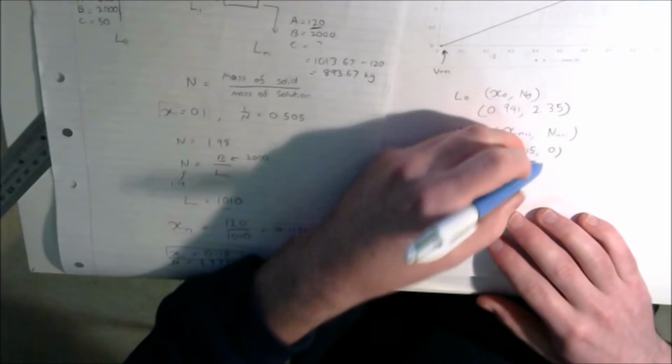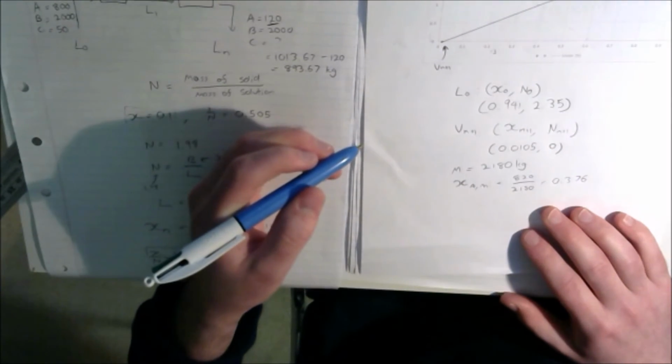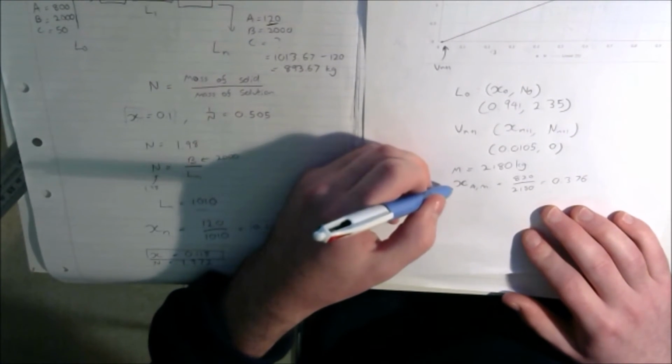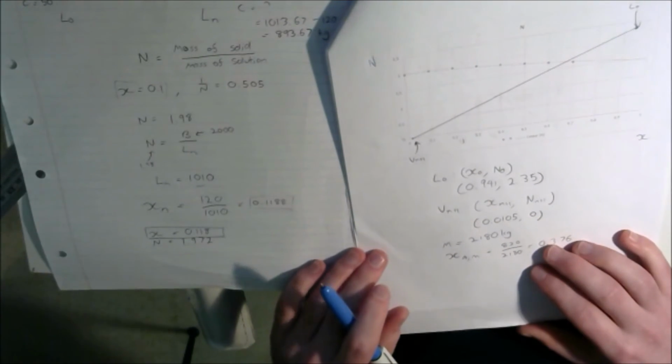So 820 divided by the total mass of solution, which is 2,180. That gives us 0.376. That's going to give us the x coordinate, so it's going to be somewhere along here in our graph. This is very difficult. Bear with me.